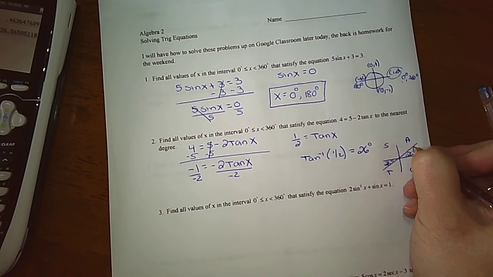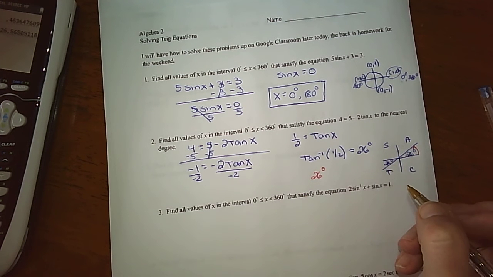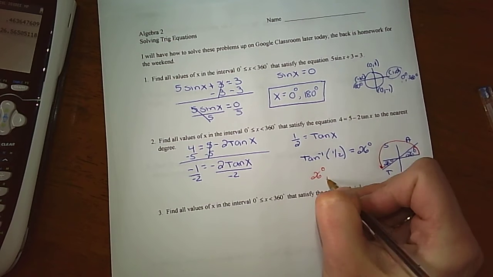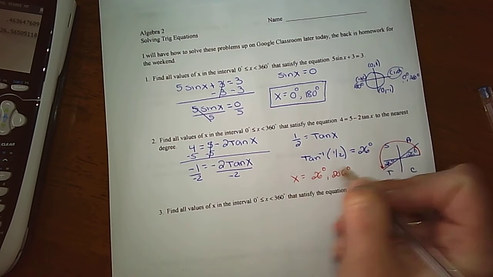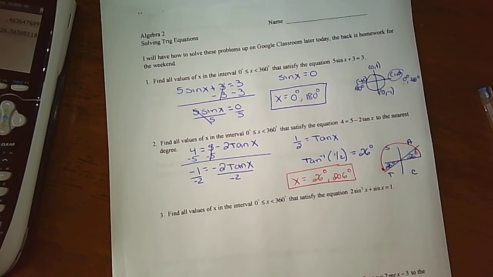From here to here now, that distance is 26 degrees. That's going to be one of my answers. And then from here to here is 206, and that's the other answer. So x equals 26 and 206 degrees.